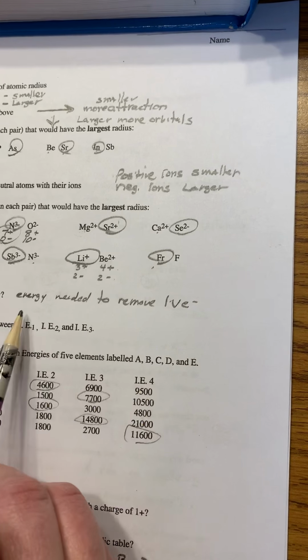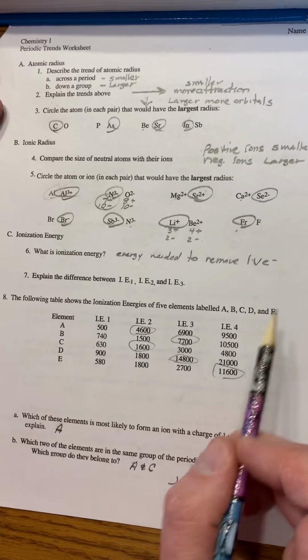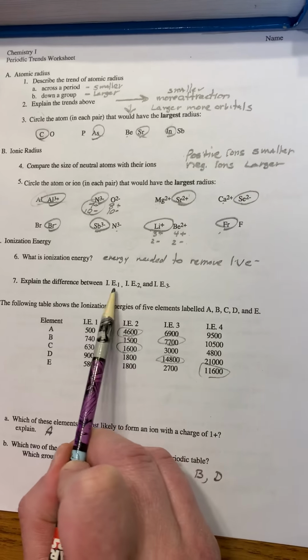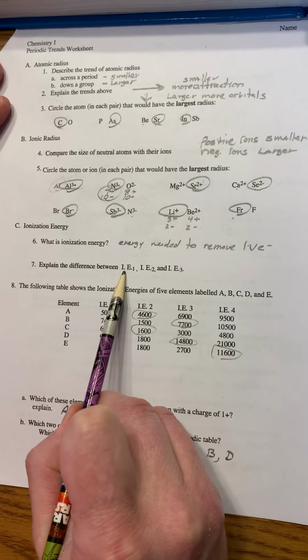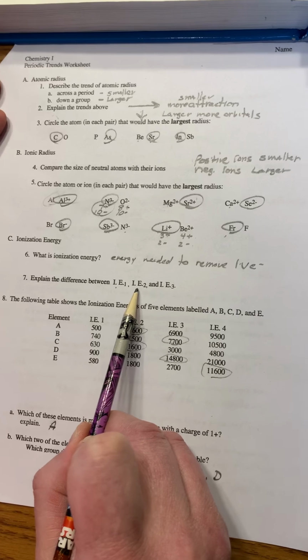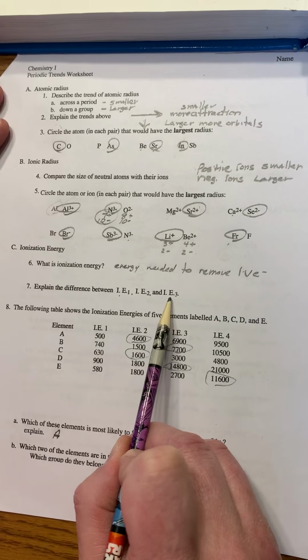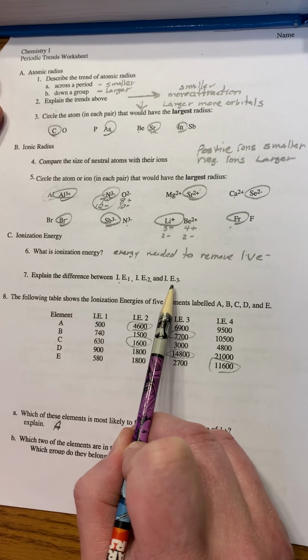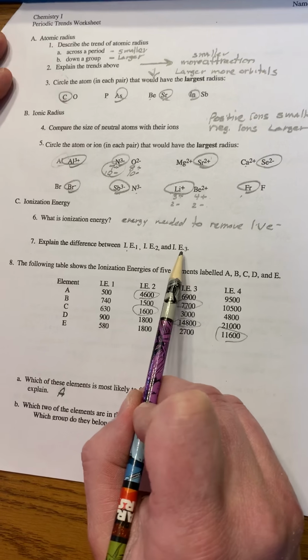All right, here we go. Repeat here: ionization energy is the energy needed to remove 1 valence electron. And now this is going to be new to you guys. IE1 is the energy needed to take off 1 valence. IE2 would be the energy it takes to remove the second one off. And then IE3 would be how much energy it takes to pull the third dot off. So you really got to know your Bohr model structures.